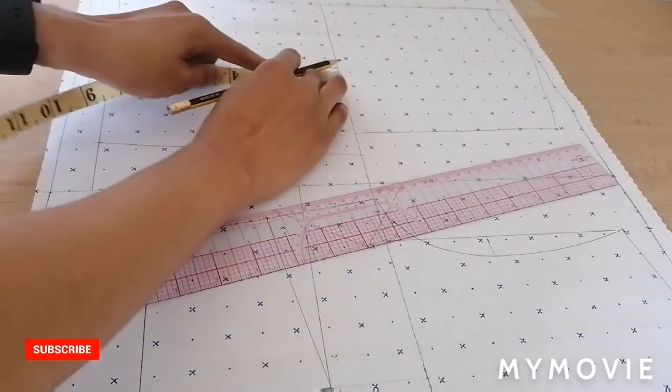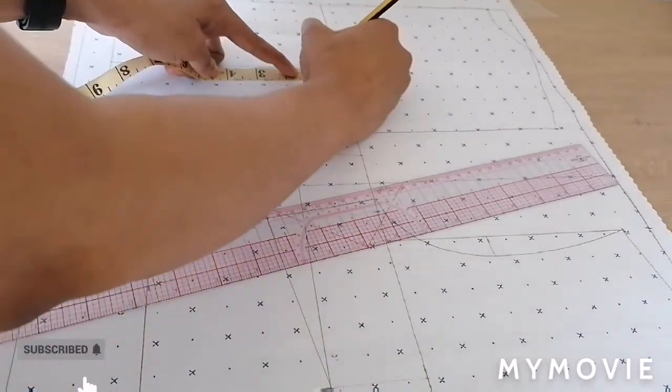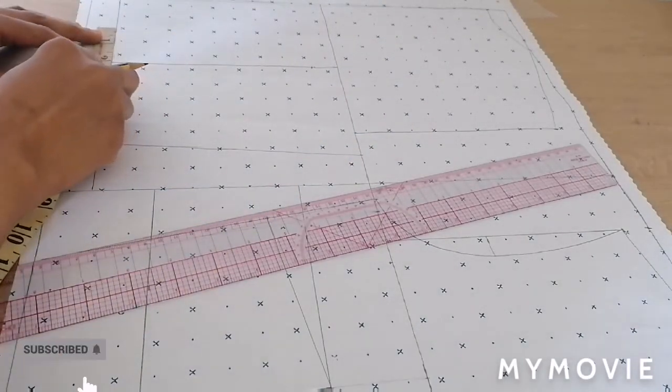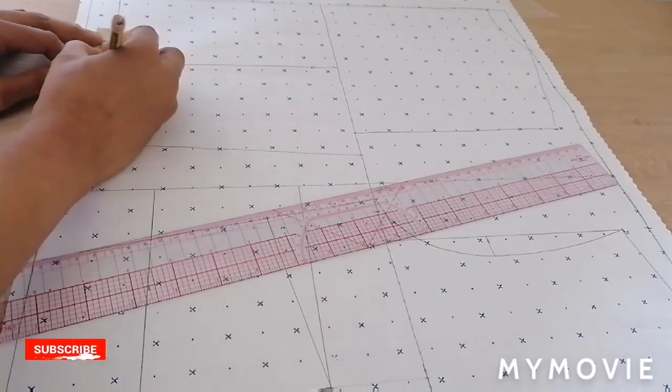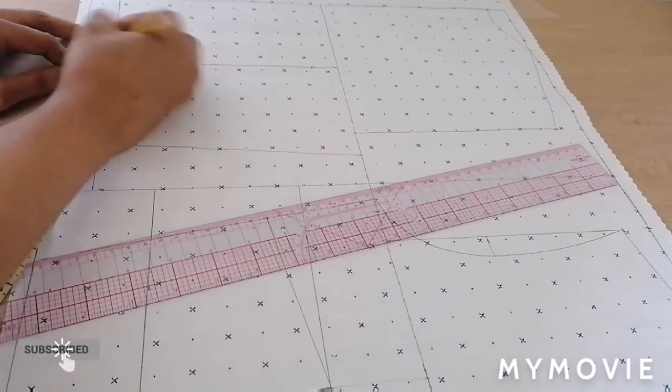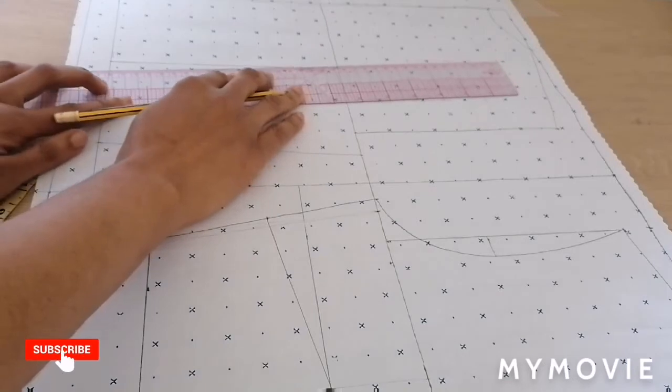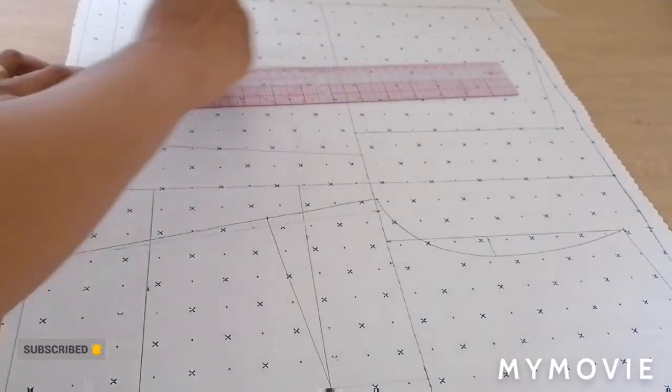I'll come down by 1 inch before drawing out my dart leg. Come down by 1 inch, then I'll take my dart measurements of half inch on both sides. Half inch here, half inch here, and I'll connect my dart legs like this.